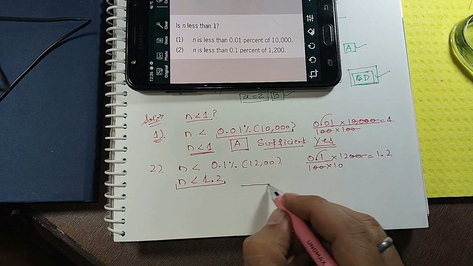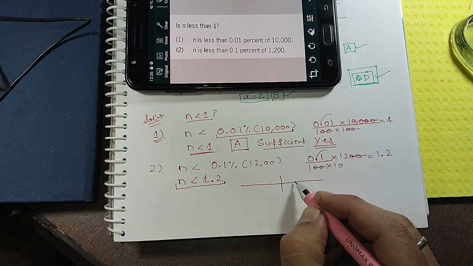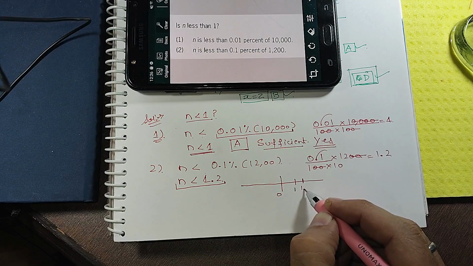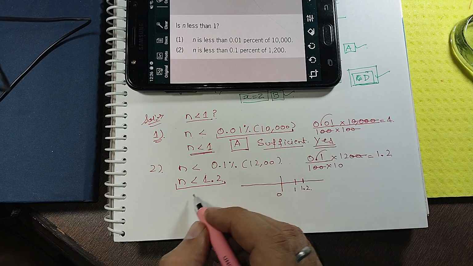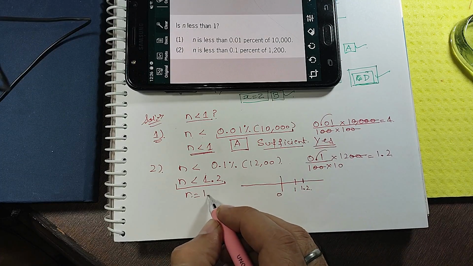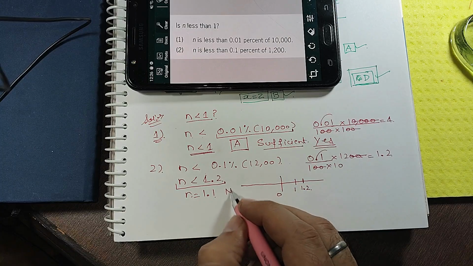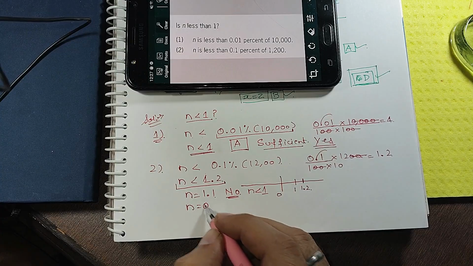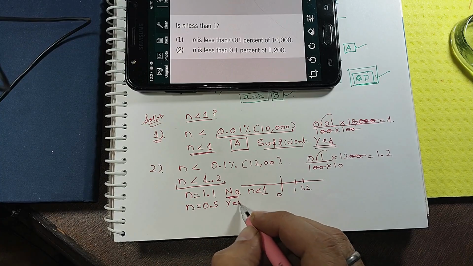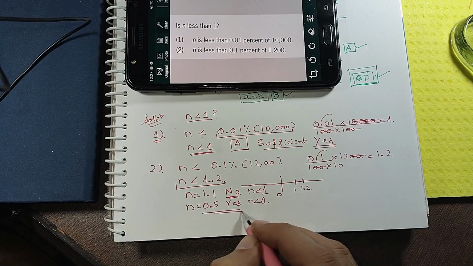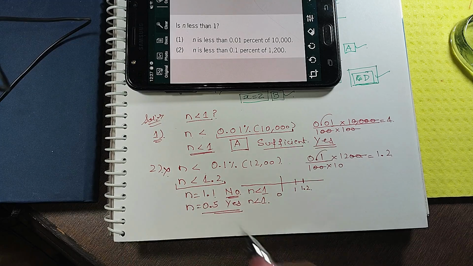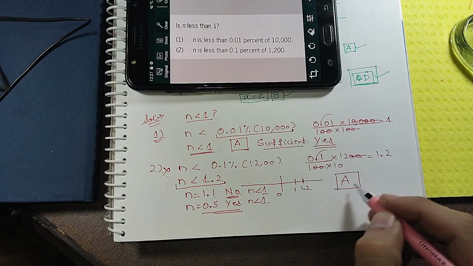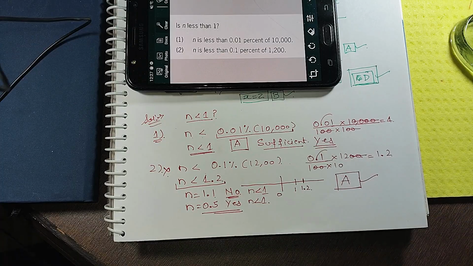Now for this we will move to the number line. So it is 0, 1, and n lies over here, less than 1.2. Now n can have the value 1.1. So in that case, is n less than 1? No. But if n is 0.5, then it says yes. So this is a may or may not be situation. So we can say that statement 2 is not sufficient. So the right option will be statement A: statement 1 alone is sufficient to answer the question.